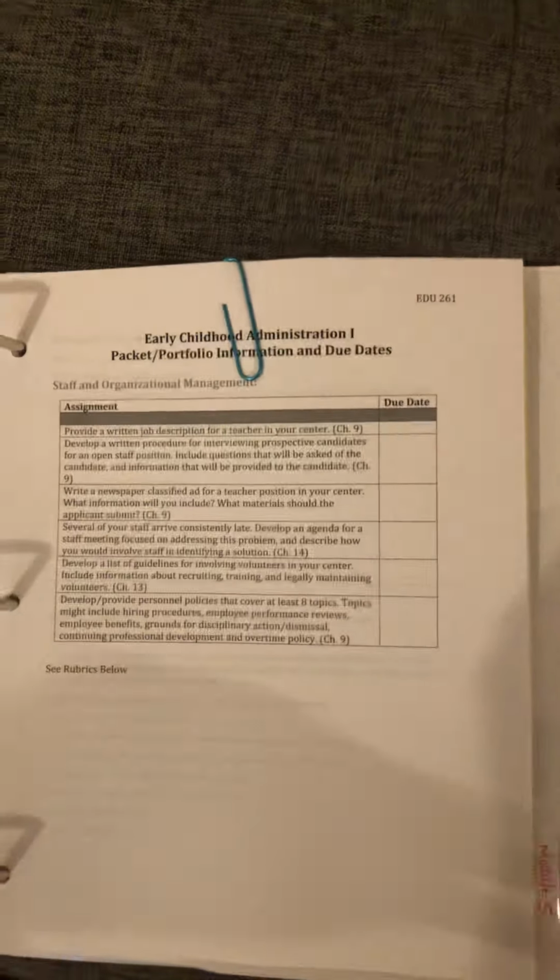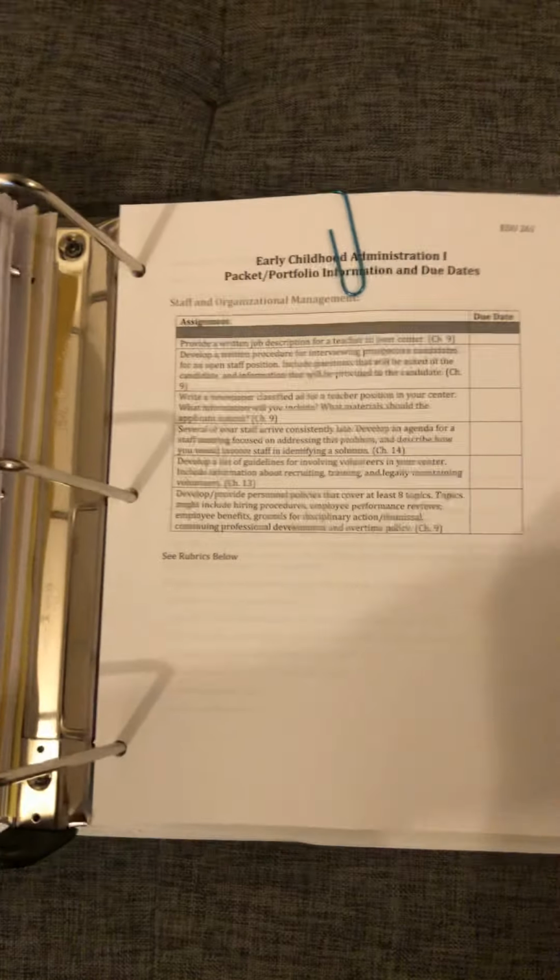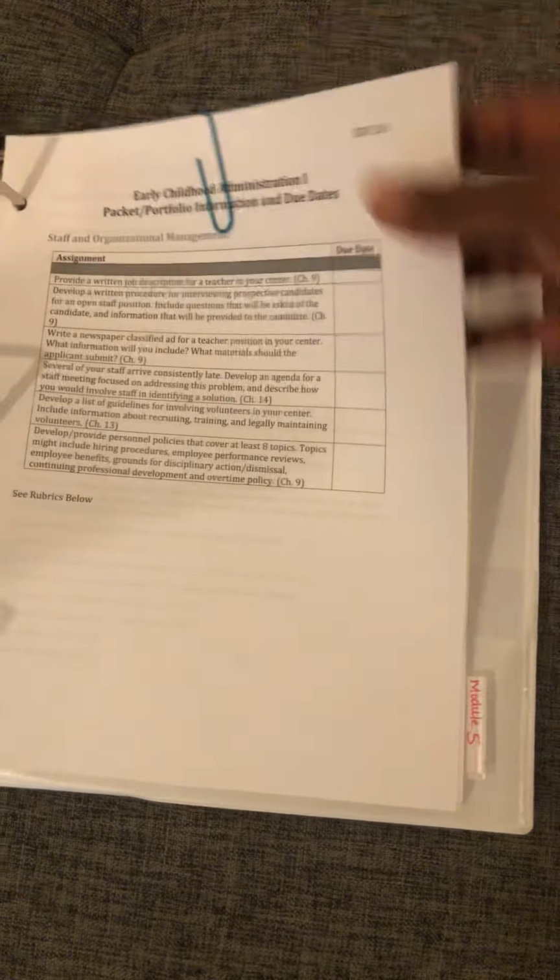And then here is module 4. Here's the module 4 reading assignment. And then here is the staff and organizational management. Here again is the due date and what's expected of how it was graded.